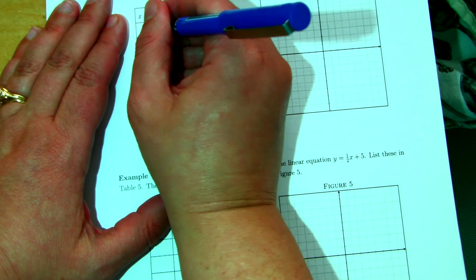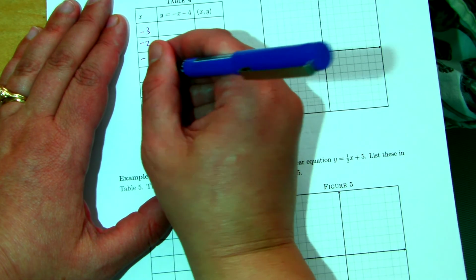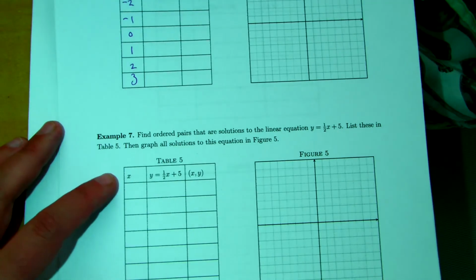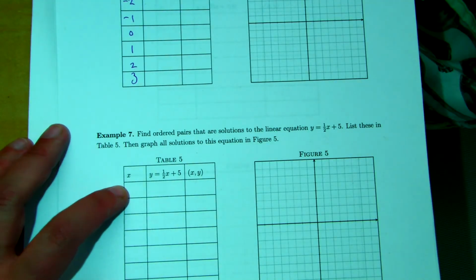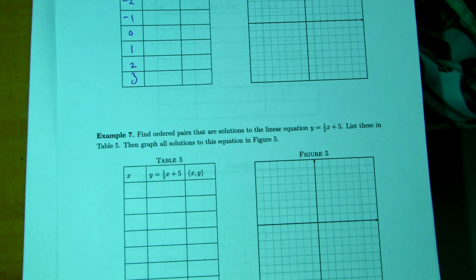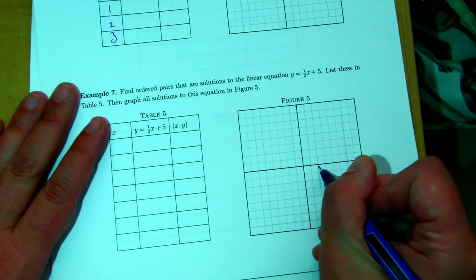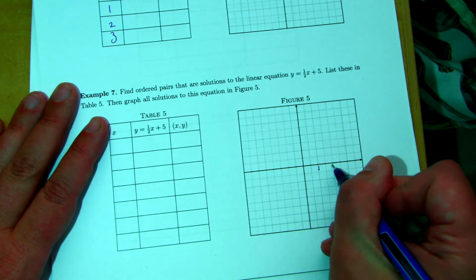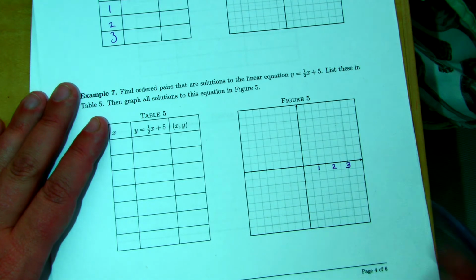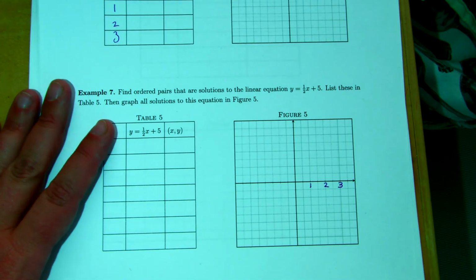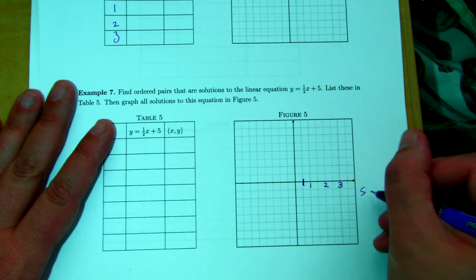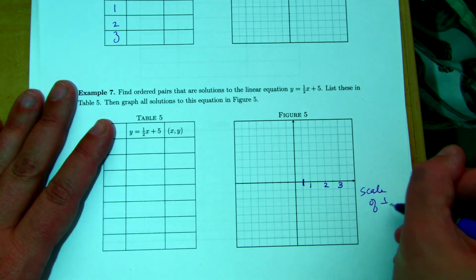Here, let's plug in -3, -2, -1, 0, 1, 2, 3. And for the one that has the fraction, it's really hard to graph a fraction unless you use the scale. You can use a scale of a fraction. If I skip count 1, 2, 3, because I have a half in between, this is actually a scale of 1/2.